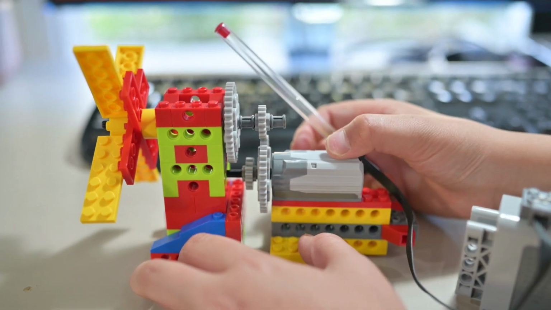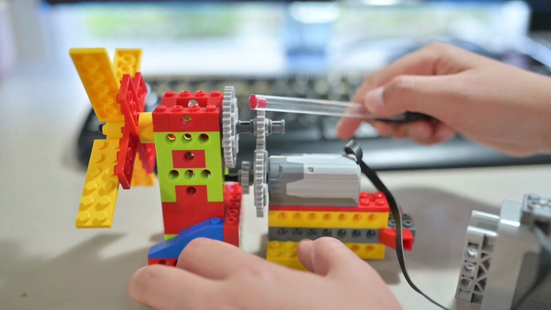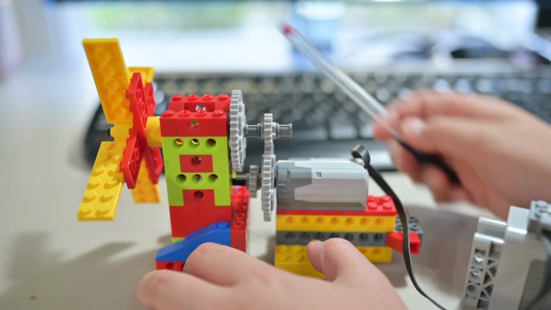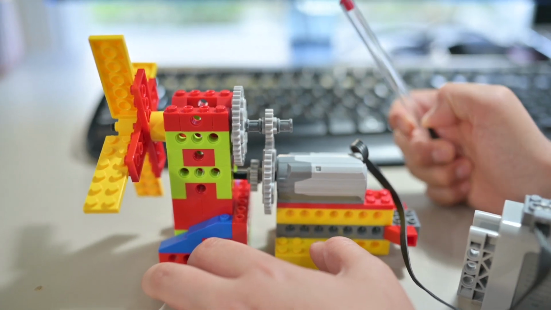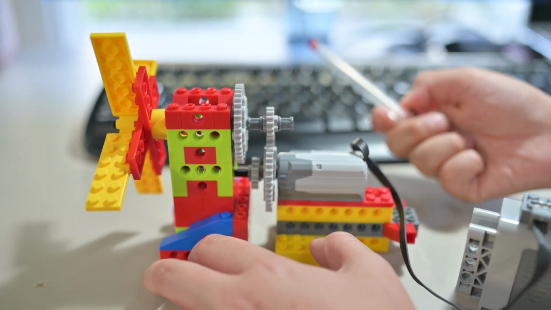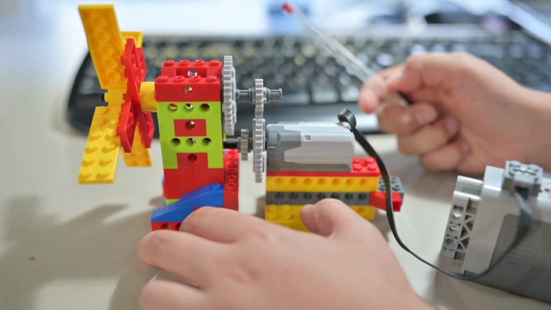Whereas, when you connect the gear 40 towards the gear 24 of the windmill, it will make the windmill spin twice as fast, but yet it loses half the amount of torque.